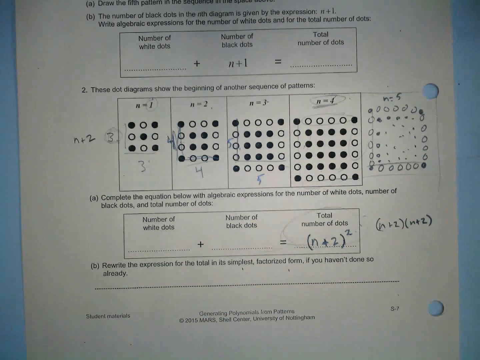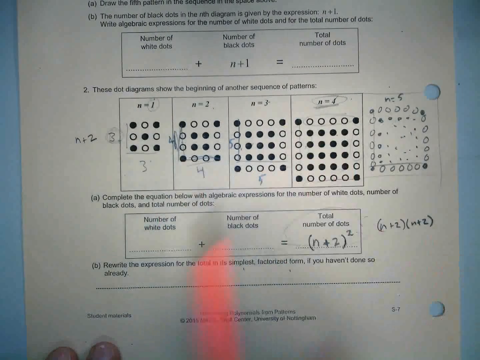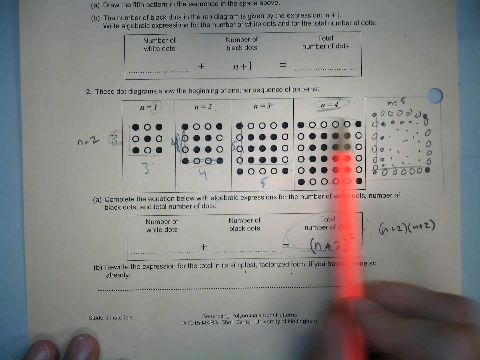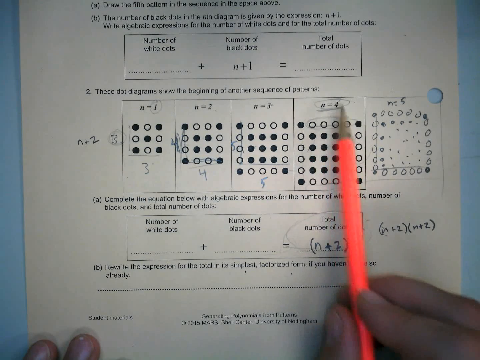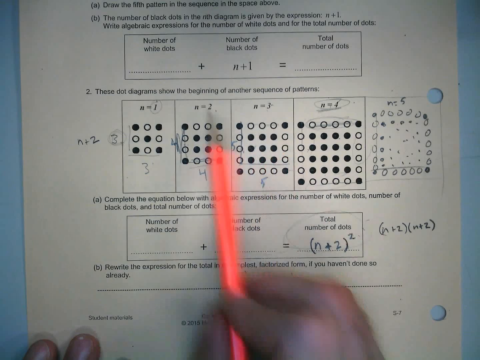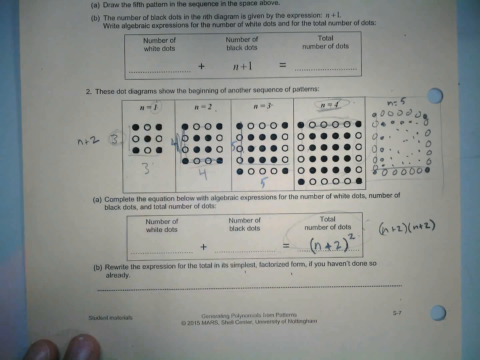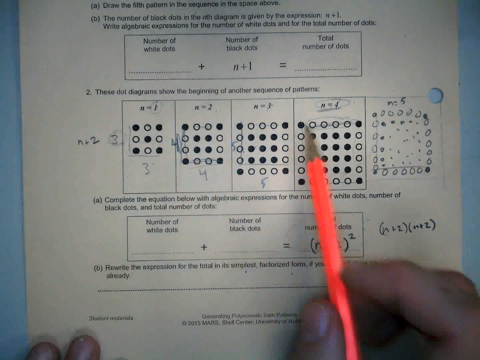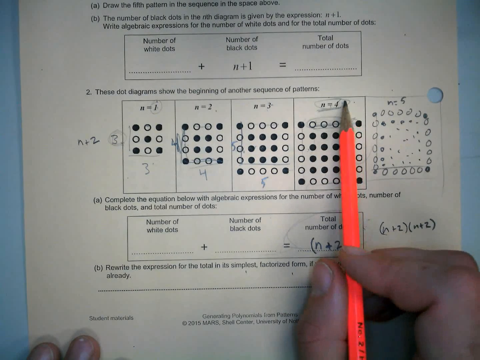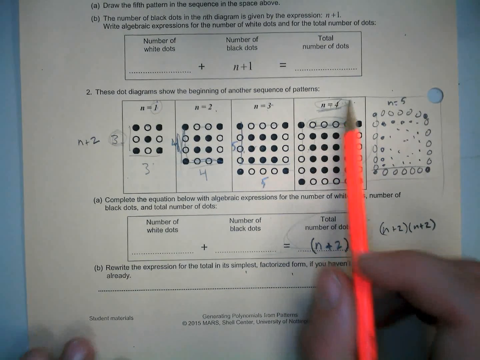Let's look at the number of white dots. There aren't any in the middle ever. We kind of pointed it out earlier. For pattern 4, there are 4 dots on one side. Pattern 3, there are 3. Pattern 2, there are 2. Pattern 1, there's 1. So the number of white dots is closely related to the pattern number.